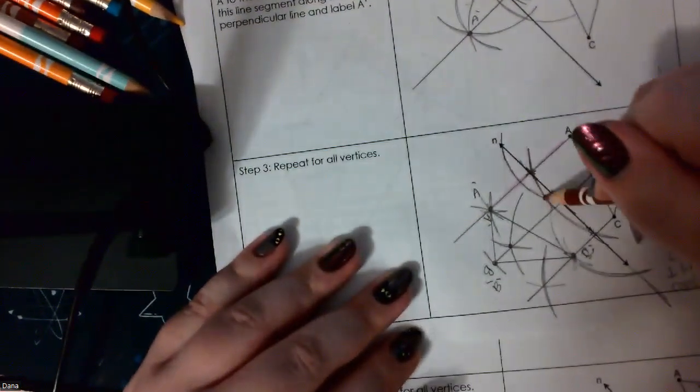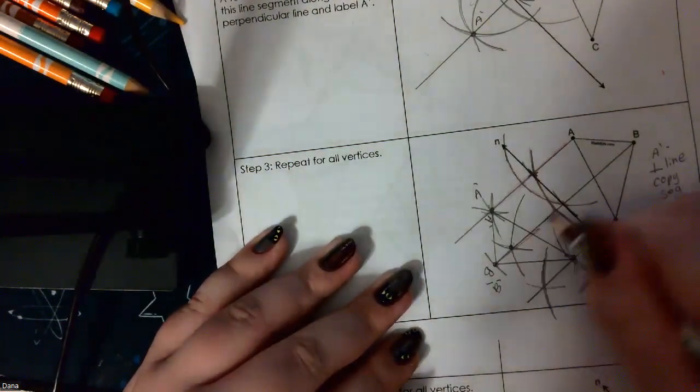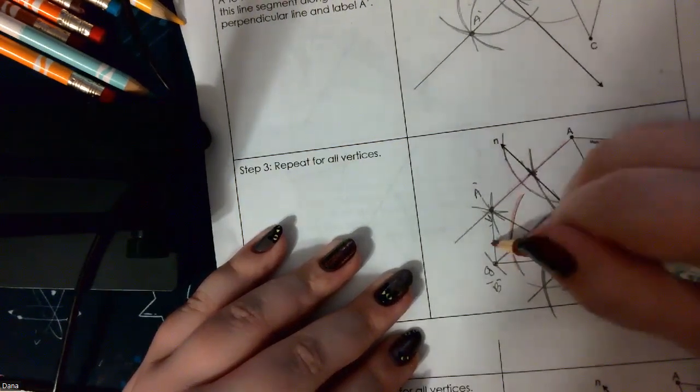And then I took a darker color and I said, oh, these guys were for B. That way I don't get lost in all of the different construction marks that are going on, right?